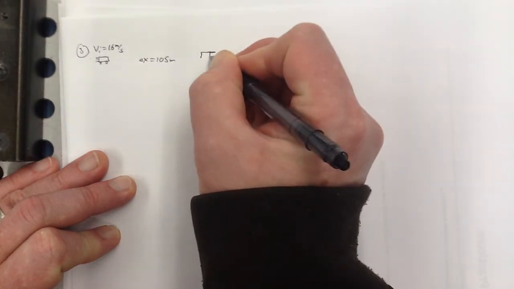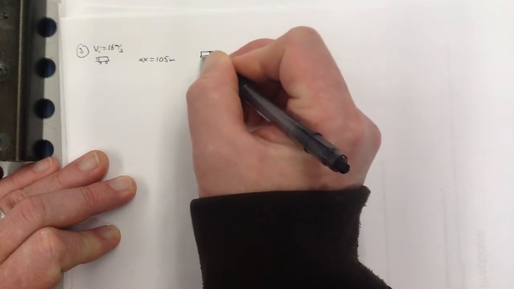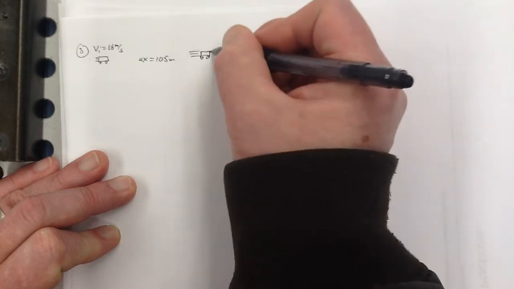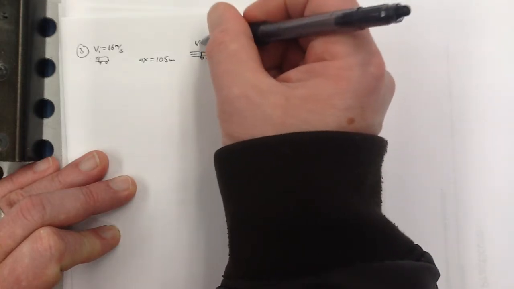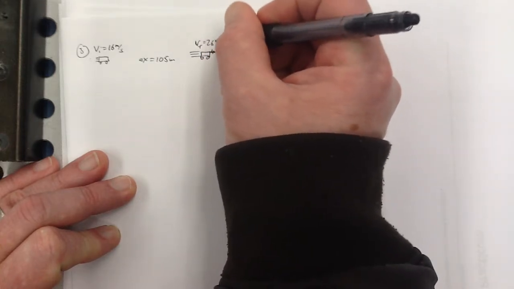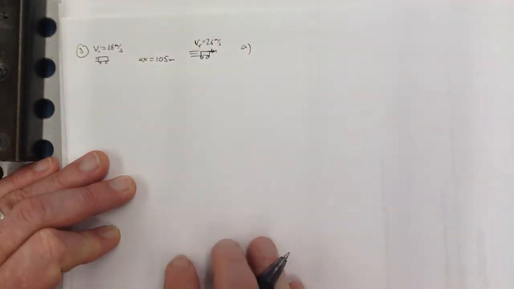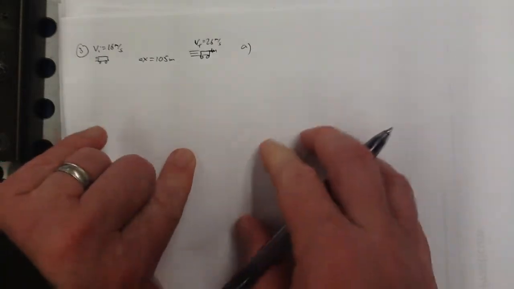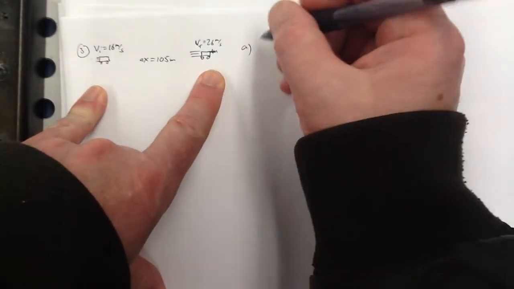Now the car, I started to draw a bigger car. That doesn't make the car bigger. It's still the same car, same size. It's going faster. That's what those little lines mean. 26 now. How much time does it take for the car to travel that 105 meters?